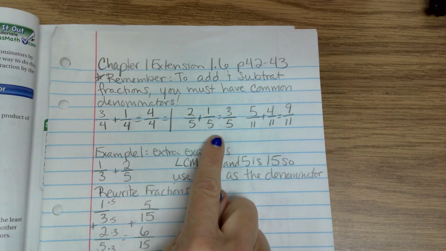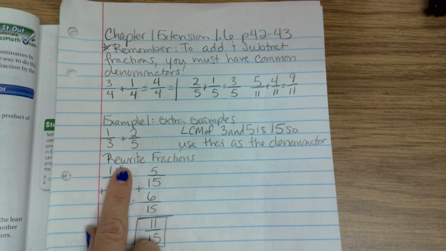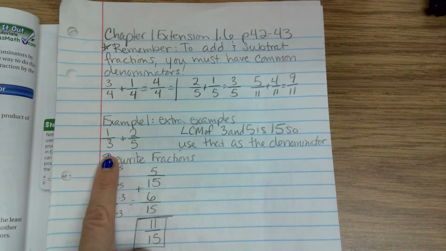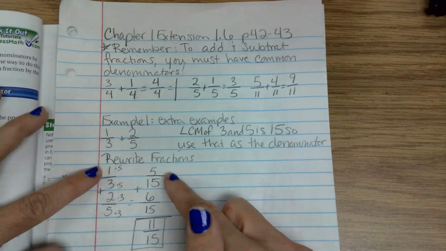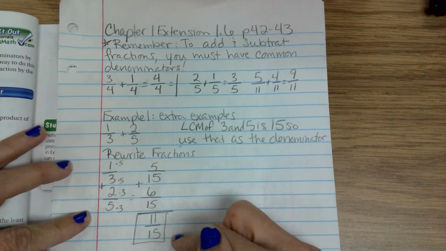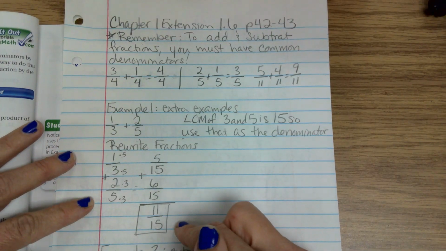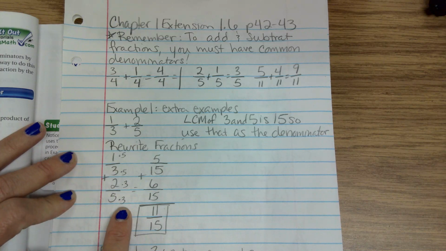So you have to have common denominators in order to add fractions. But down here I have just some extra examples of how to rewrite your problems. I like to do my math vertically. I like writing them up and down. It's neater, it's cleaner, it makes things a lot easier for me to see. And then I can also show this part where I'm writing equivalent fractions a little bit better.